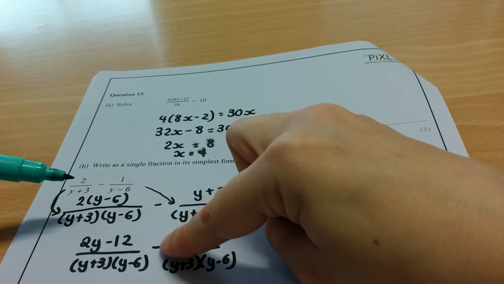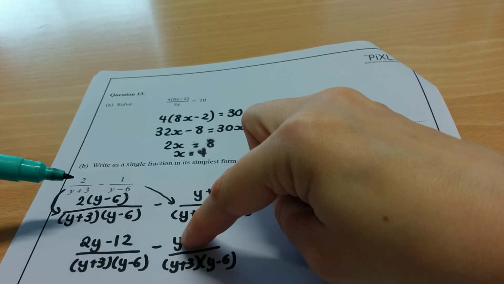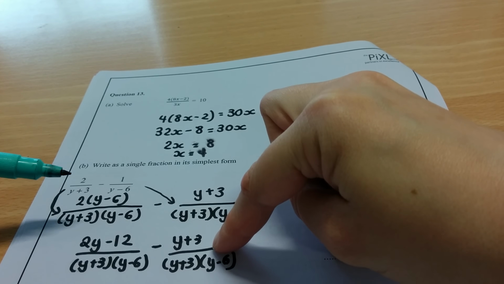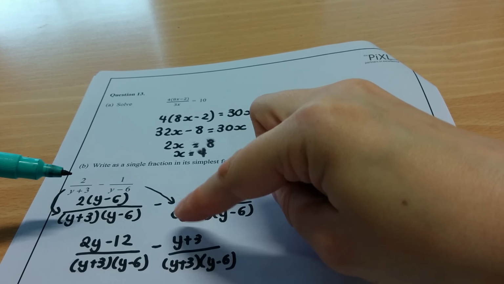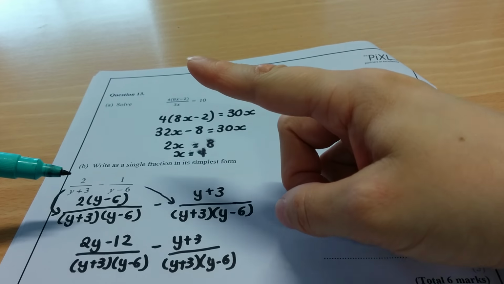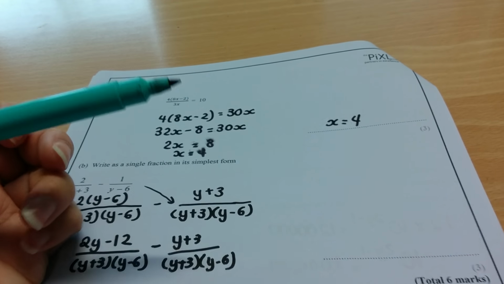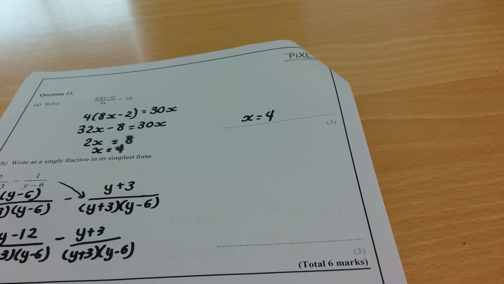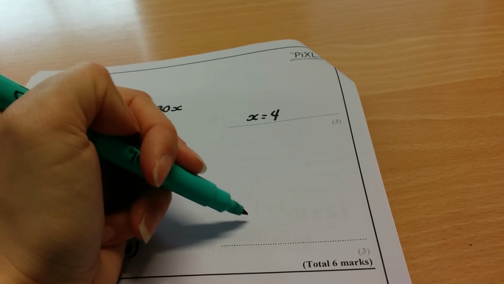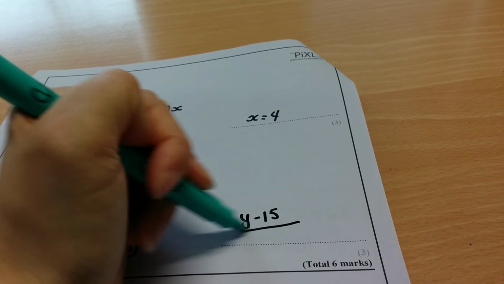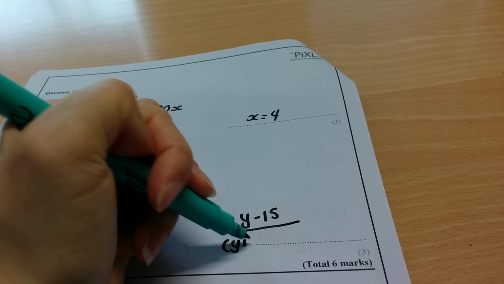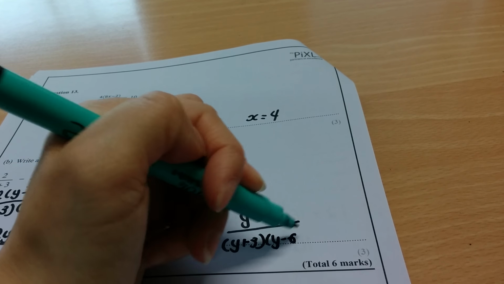I've got to make sure that when I minus, I'm going to minus the y and minus the 3. Okay, not just the y. So that's going to be 2y minus y is y, minus 12, minus 3 is minus 15. So the answer will be y minus 15 over y plus 3, y minus 6.